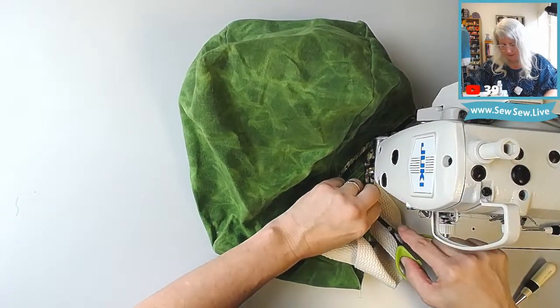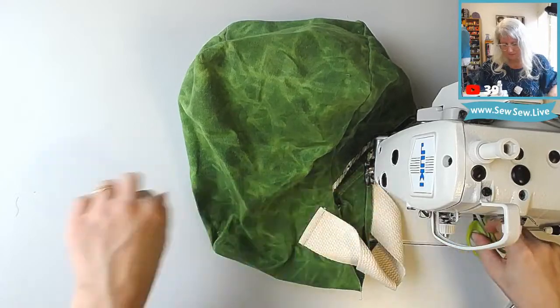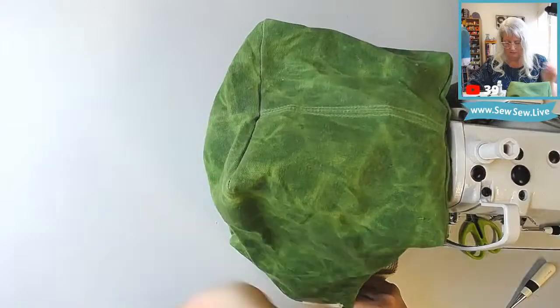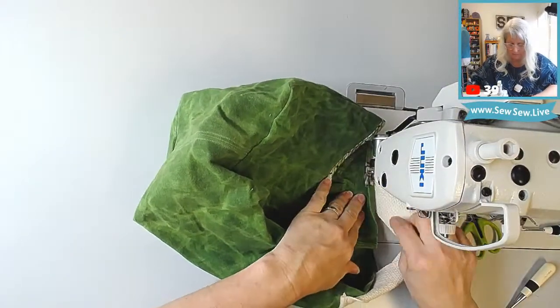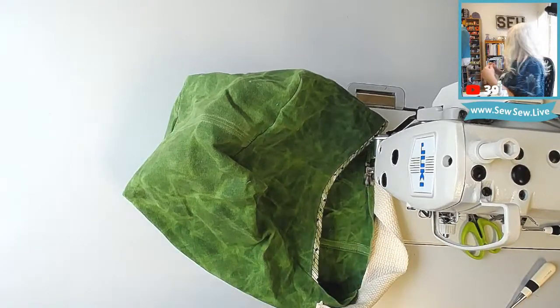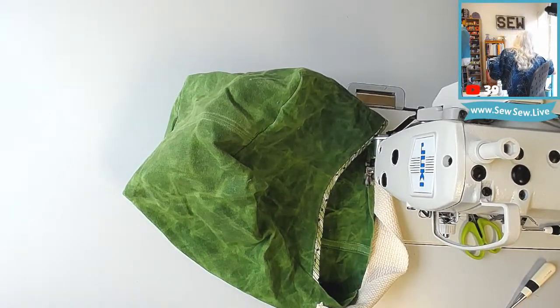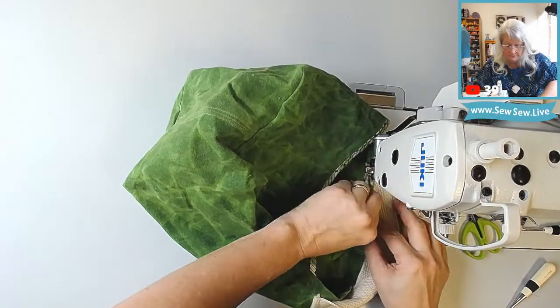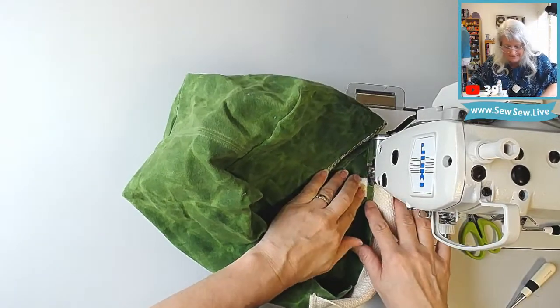Let's get rid of some of these loose canvas threads. Yeah, I talked to them about binding. Remember, flatten your handle out. Forgot to mention that. Oh, my label. I barely made it.